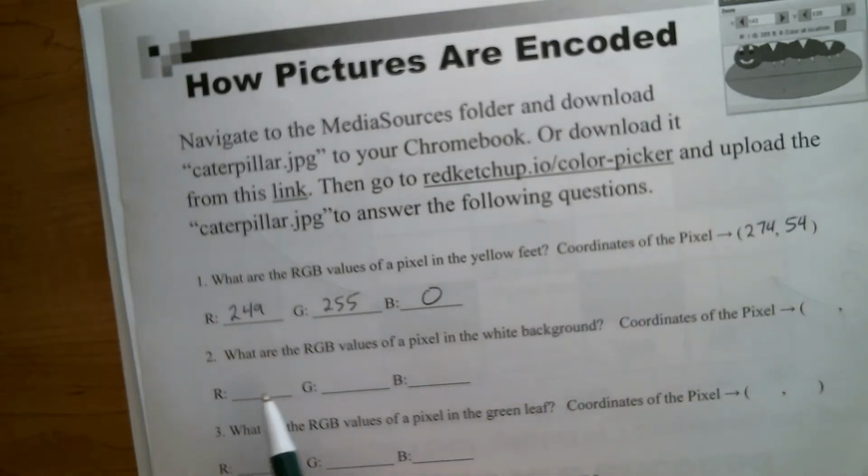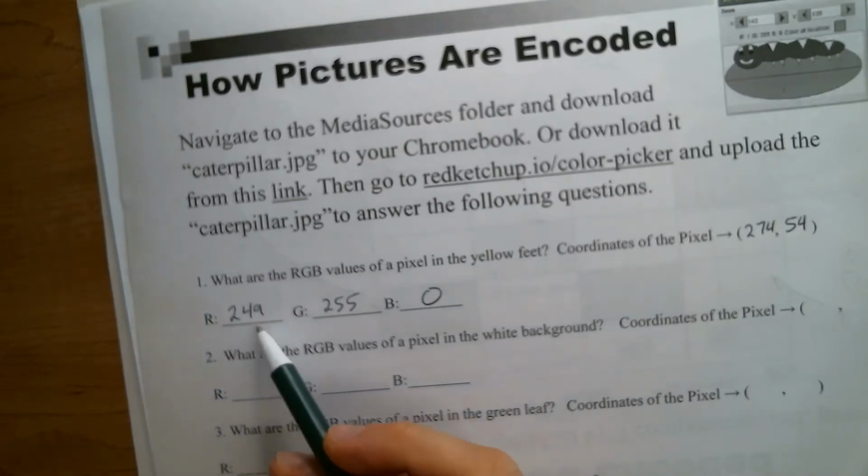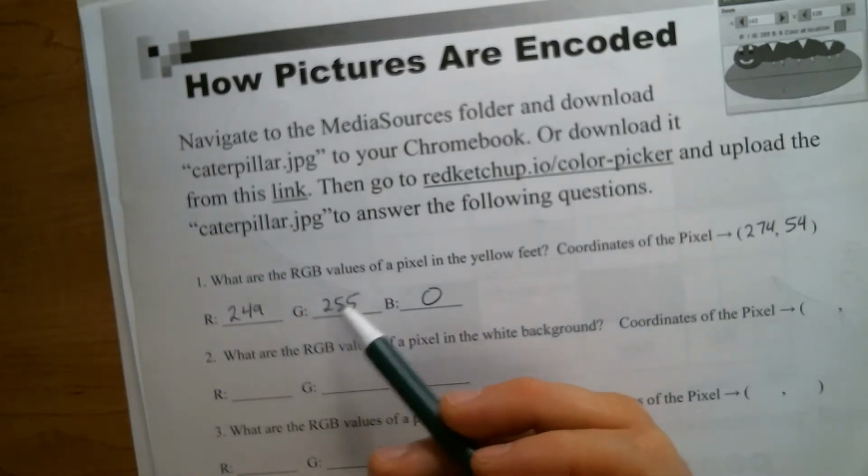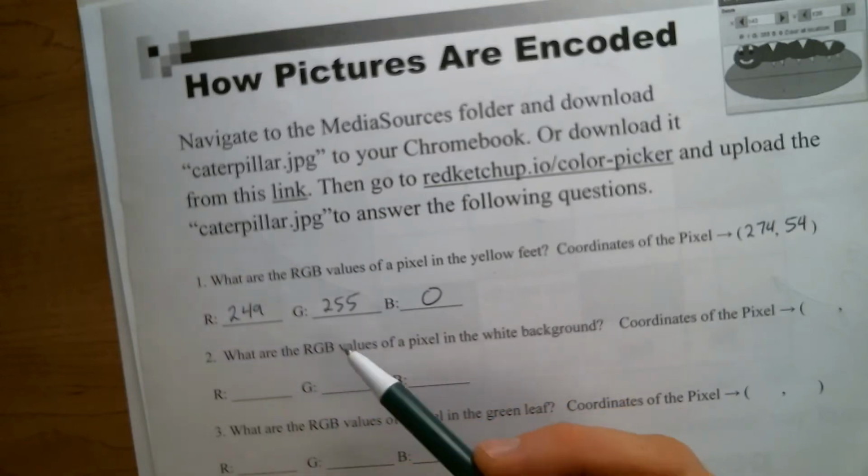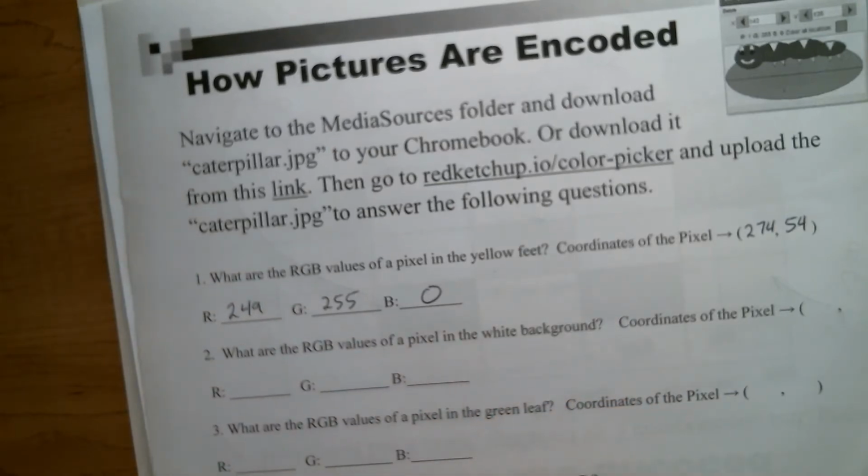Now, what you probably noticed if you clicked around a little bit is that even when the color looked constant, these numbers might have fluctuated a tiny bit, like up or down 1 or 2 in either direction. The difference is so small that our eye is not really able to tell. So to us, it looks like one solid color, when in actuality it might be 1 or 2 different for the red or the green component.